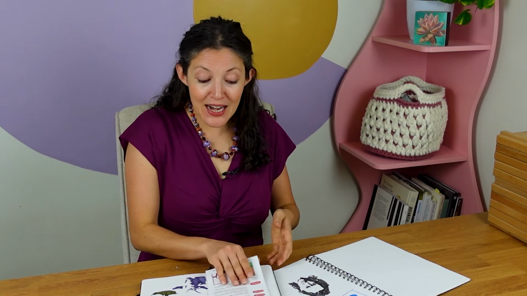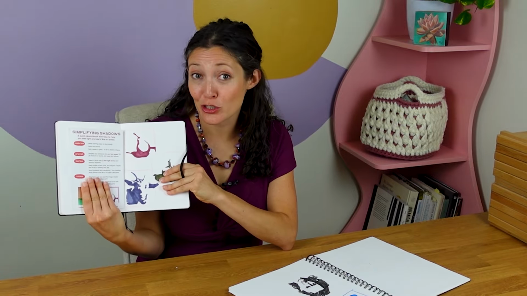Download it, print it out, paste it in your sketchbook and begin practicing this exercise on repeat. This is honestly one of the best ways to train your eye to see shadow shapes clearly and train your hand to draw them accurately. And you're going to notice improvements in your artwork right away.